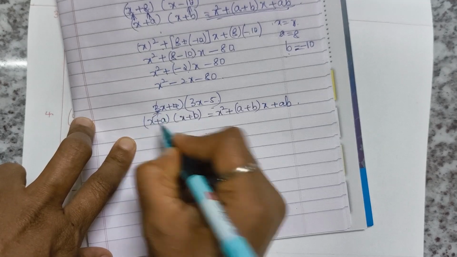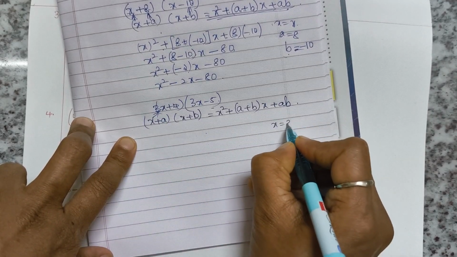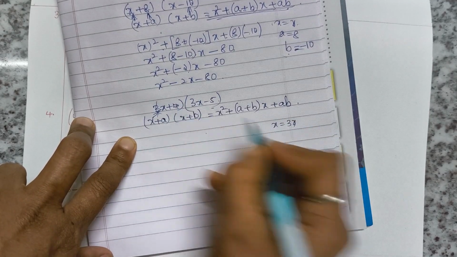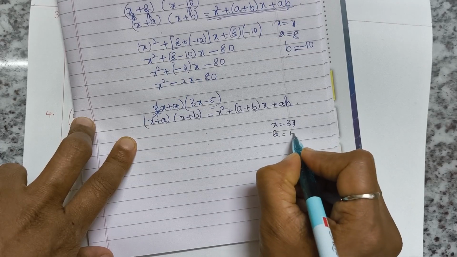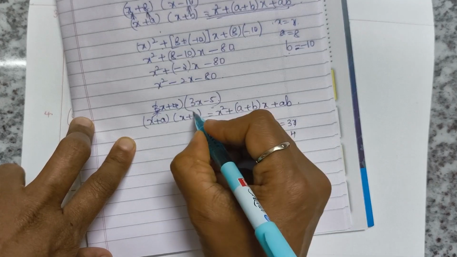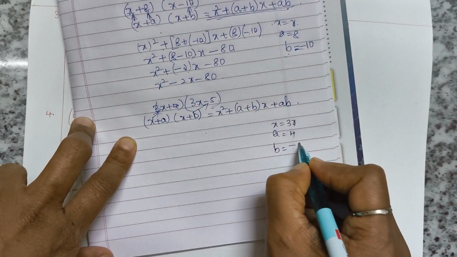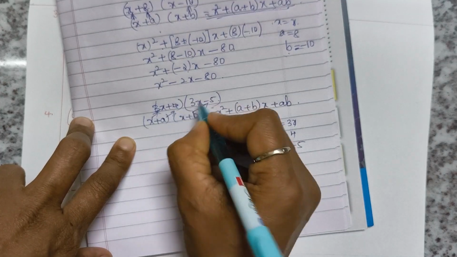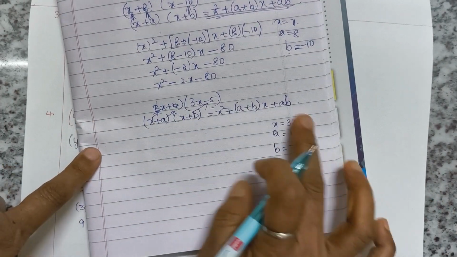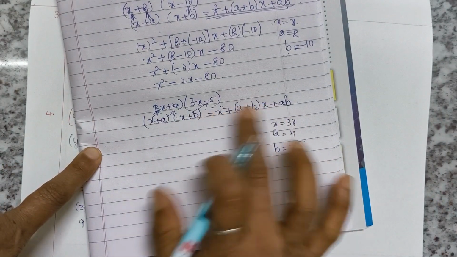Here x means 3x, a means 4, and b means minus 5. So these values you apply in this equation.